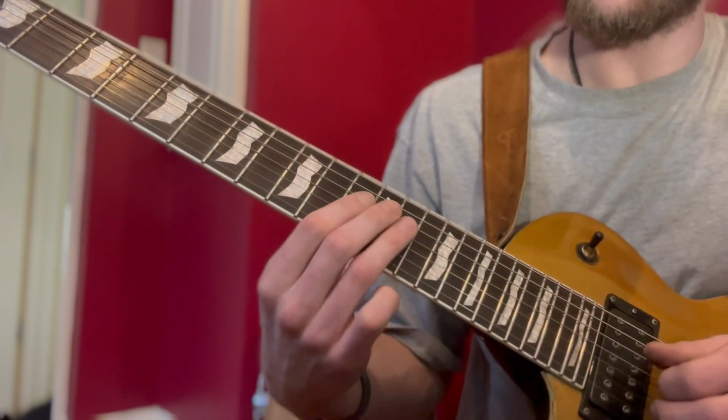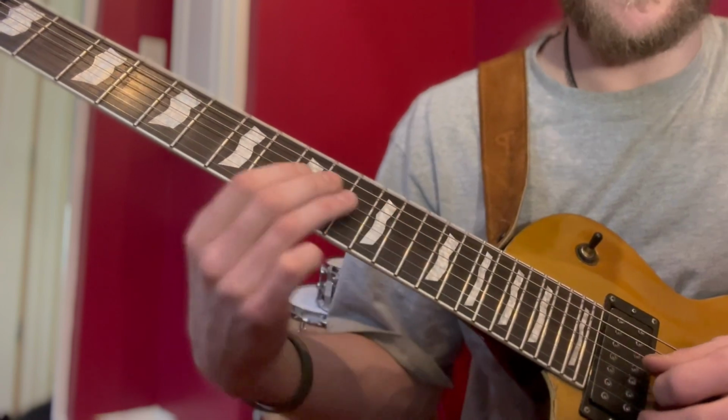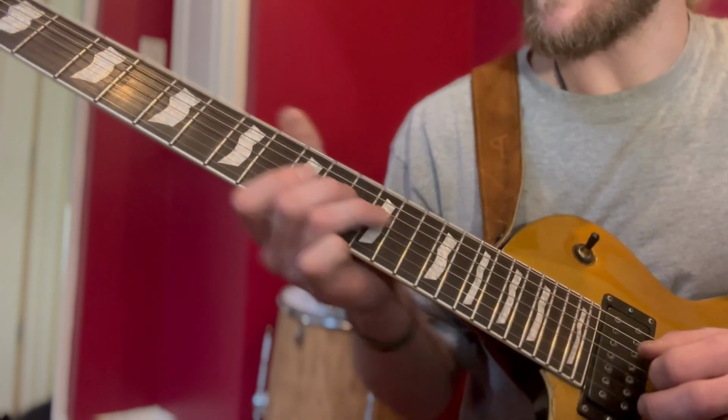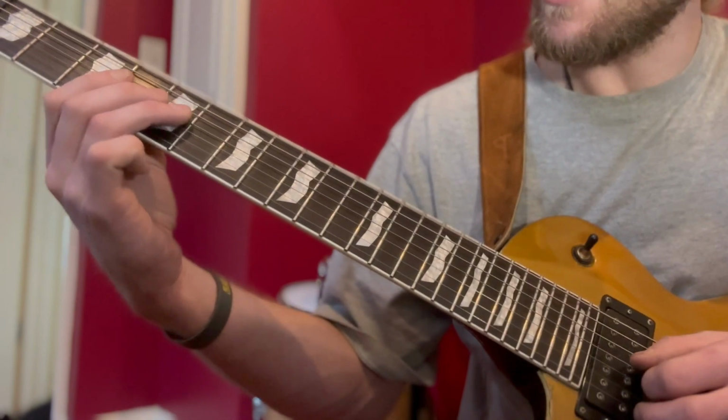As you get to that point on the D string, right, you're gonna slide down. As your ring finger passes over that 12th fret, you're gonna hit, pick, and slide at the same time down to the 7th fret.